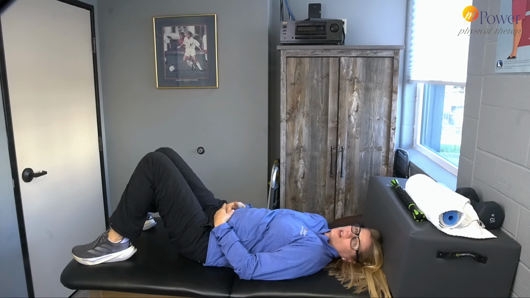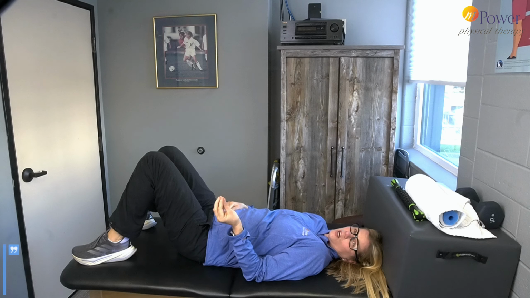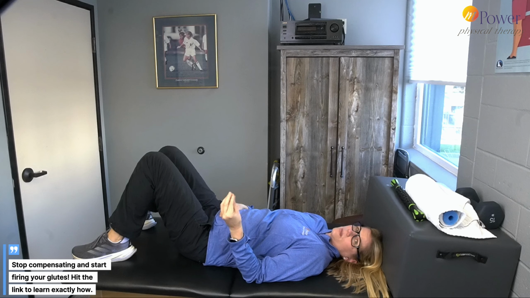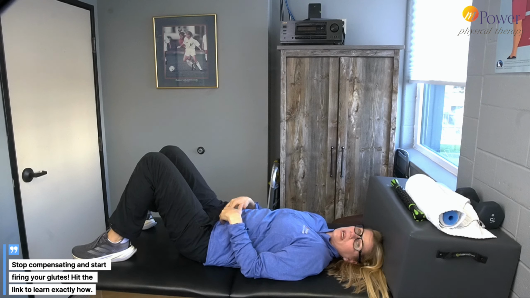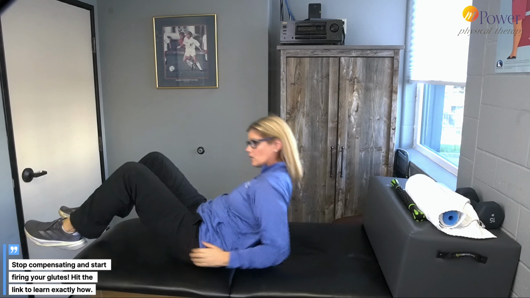If you're not feeling it down low, then there's issues. We need to work on it. We either need to give you an exercise that's a little bit easier, or we need to work out some adhesions and things that are happening in that abdominal region. So that is the next thing that you can do.